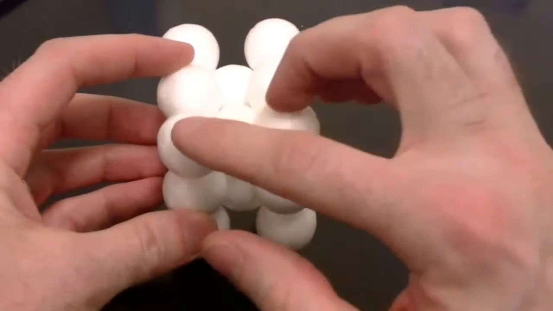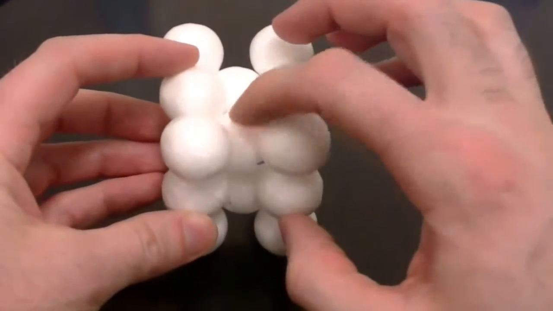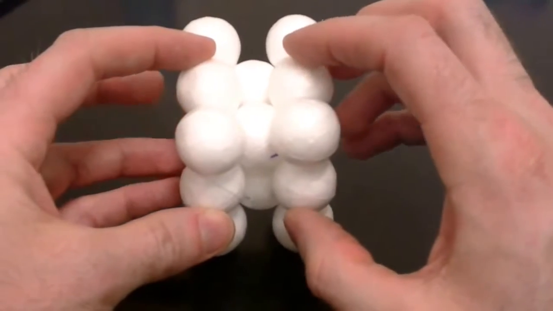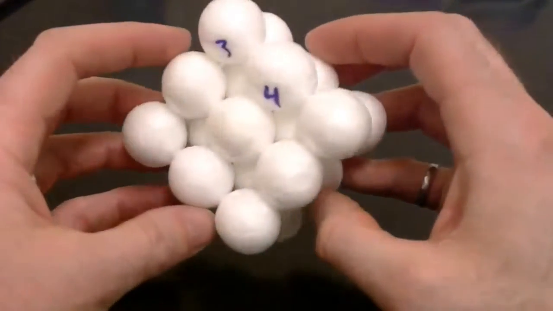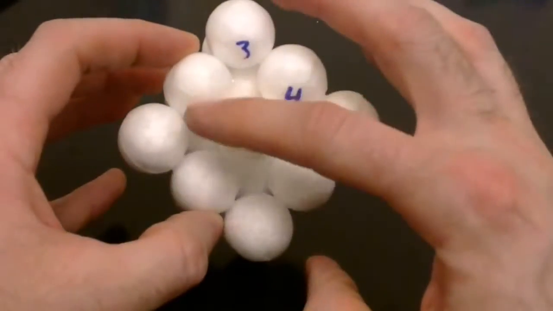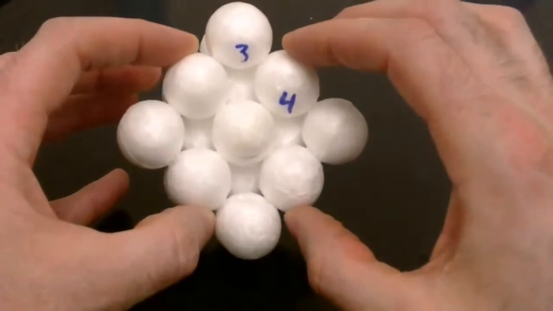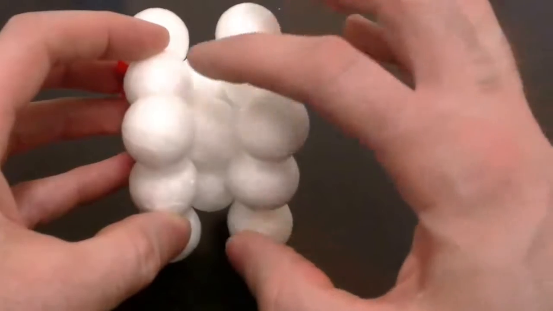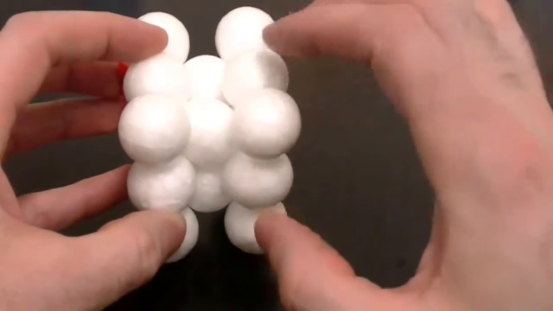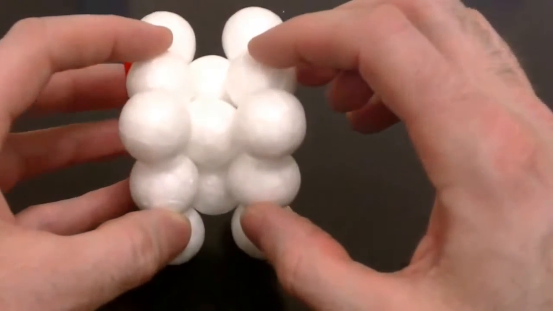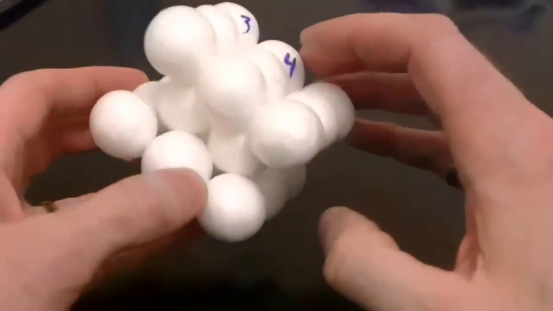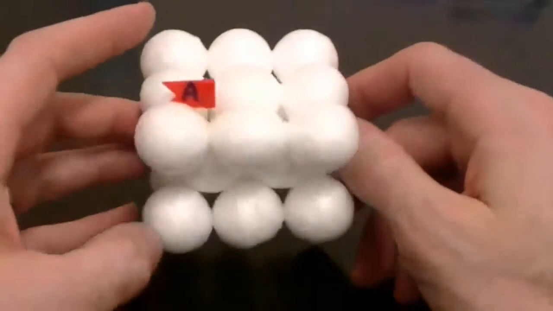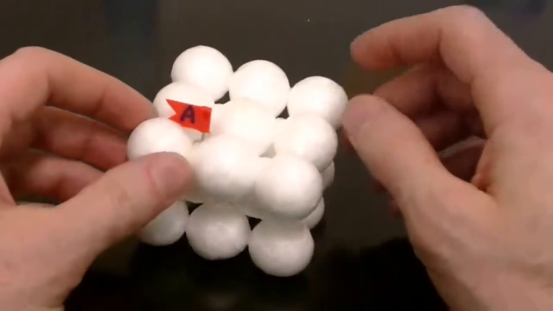If you imagine you remove these 2 atoms, you would have another FCC face at 90 degrees to that along the back. We've got another traditional FCC face, and here, if we removed these 2 atoms, you'd see the conventional 100 type face of this unit cell. So this structure is FCC.